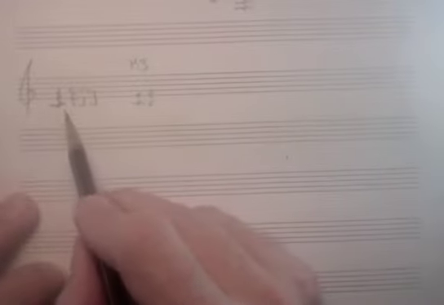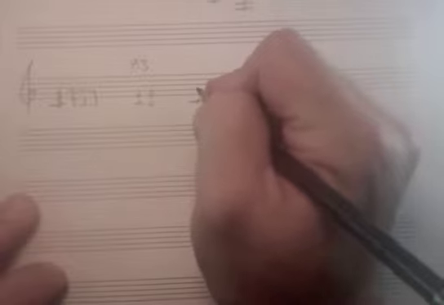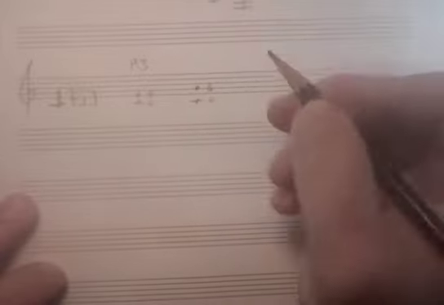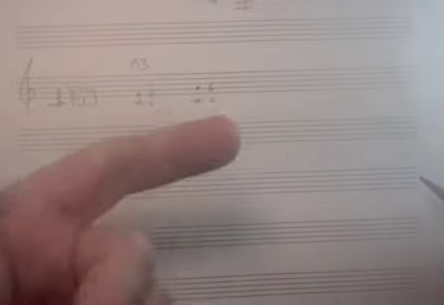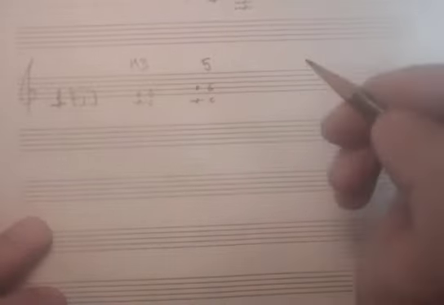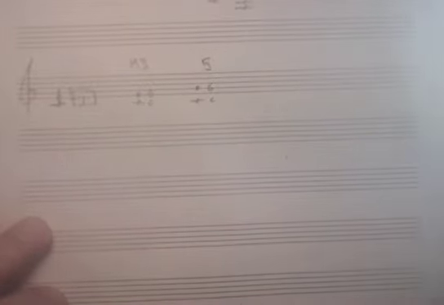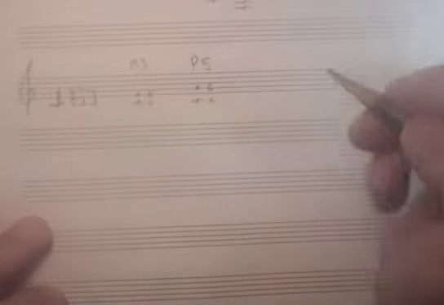If we look at the next interval, it would be C up to G. So if we count the generic interval, C, D, E, F, G, it's some sort of fifth. And if we count the half steps on the piano, it's going to end up being 7 half steps, which makes it a perfect fifth.